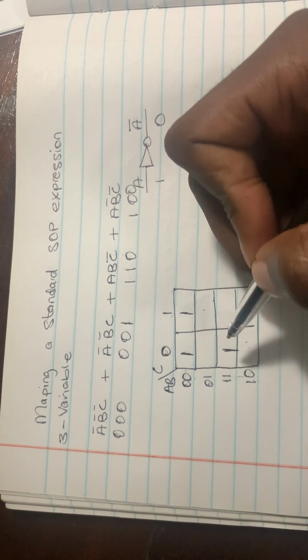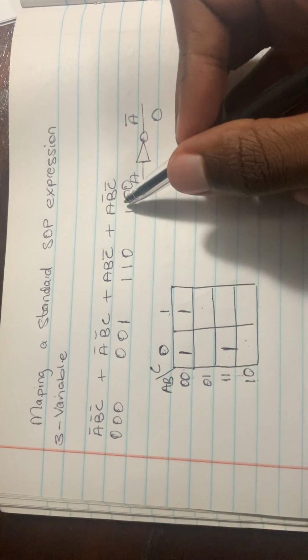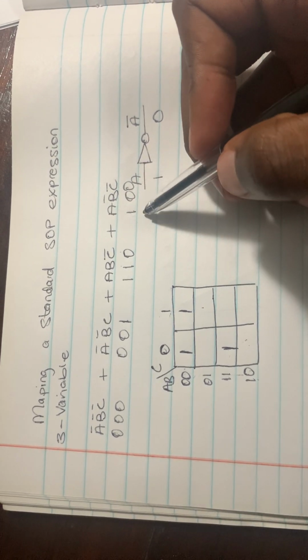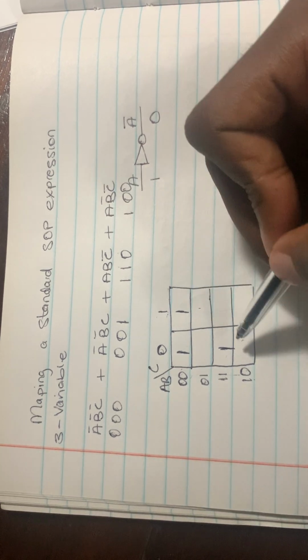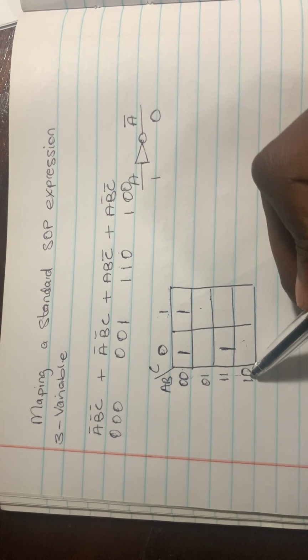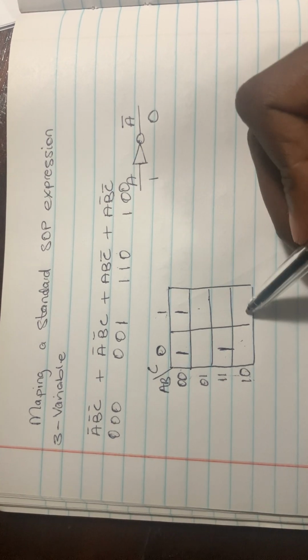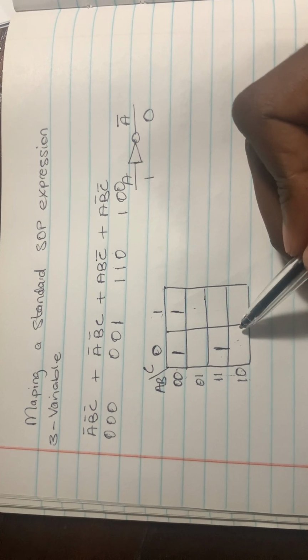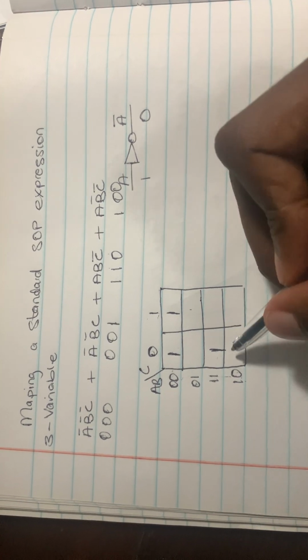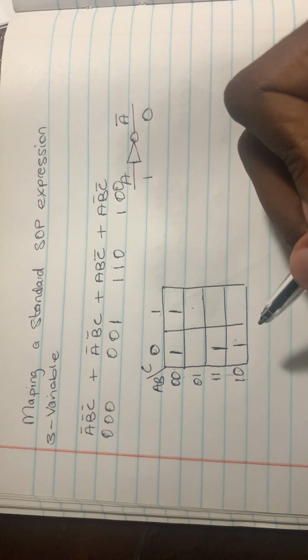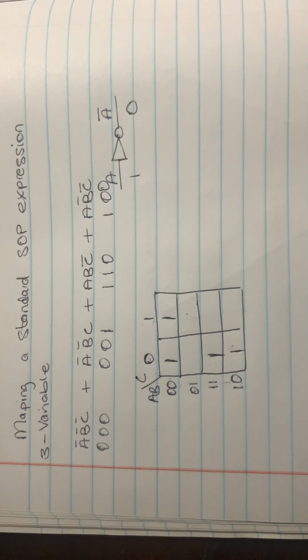Then we want where AB is 1 0, so AB is 1 0 here, and C is 0, so it will be here. Now you are done mapping this 3 variable.